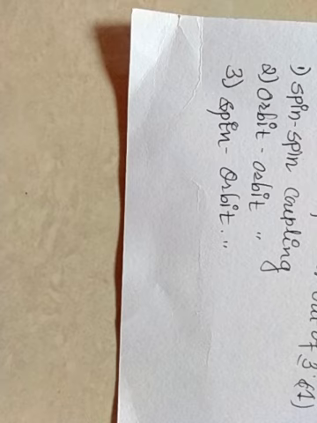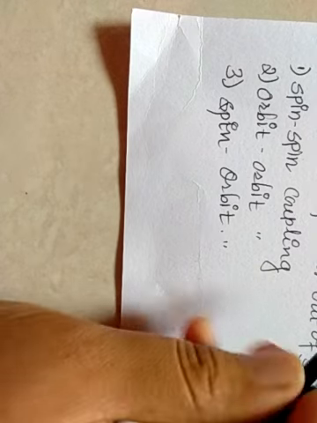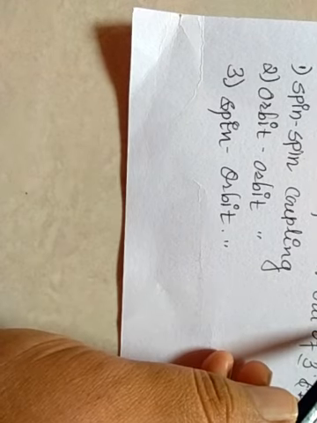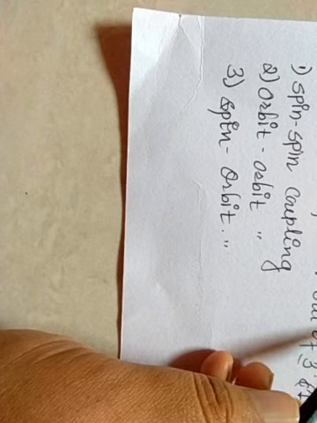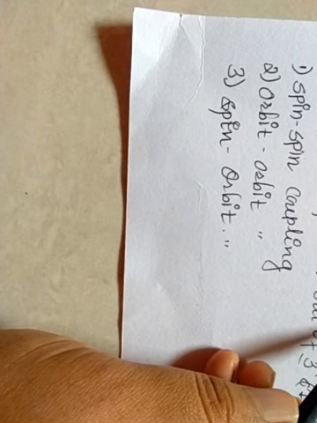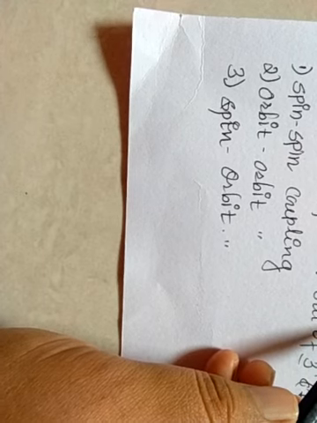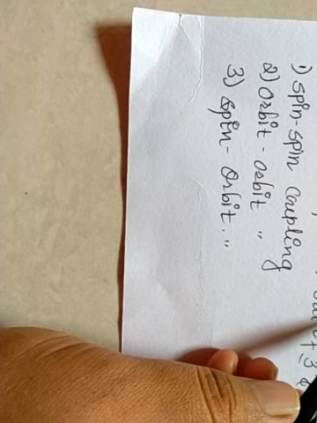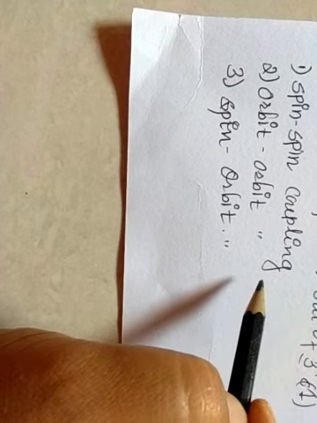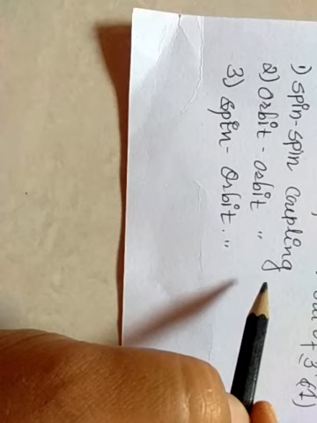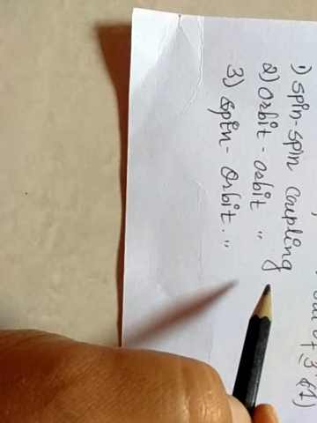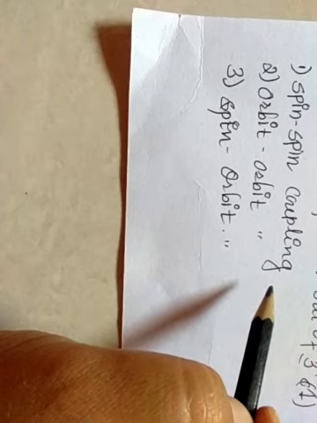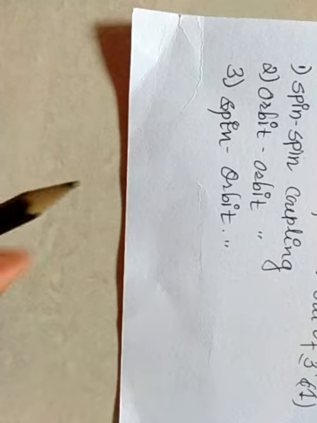Next we will deal with the meaning of spin-spin coupling, orbit-orbit, and spin-orbit. Spin-spin coupling: S is the resultant spin quantum number for a system of electrons. The overall spin S arises from adding the individual ms together, as a result of coupling of spin quantum numbers for the separate electrons.